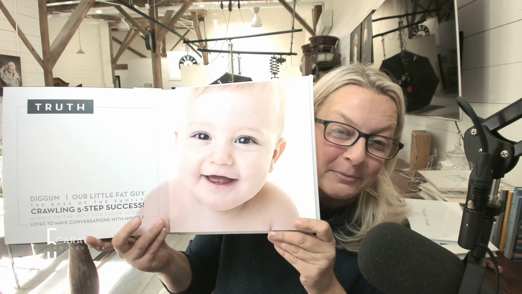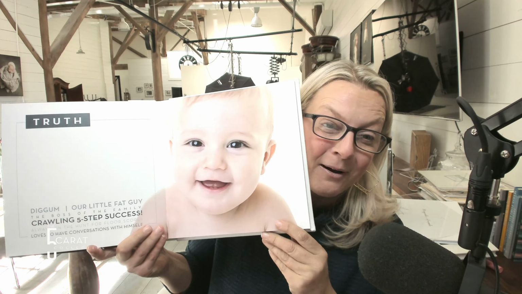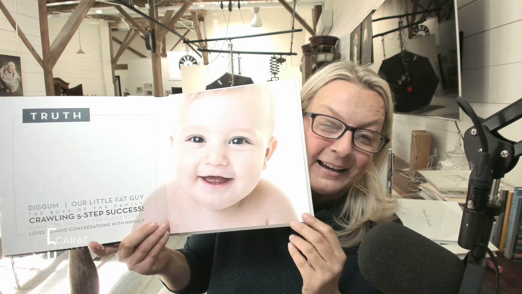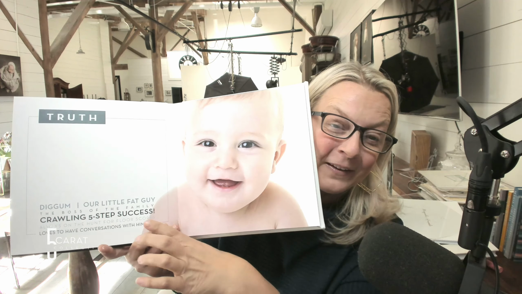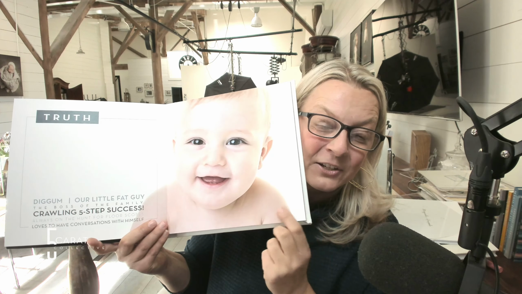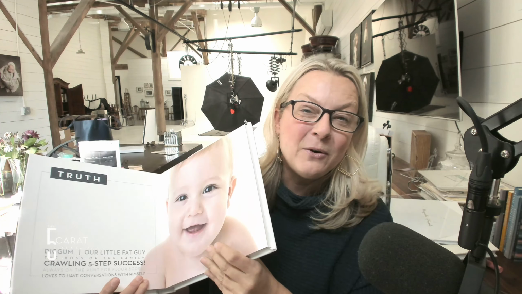This little boy's name is Truth. They call him Diggum, our little fat guy. They call him the boss of the family. He just started crawling, so crawling 5 step success. He loves to have conversations with himself. Even though he's not saying specific things right now because he was only 10 months old when we shot this, he still has a personality. And by asking your client these little things about the child, again, you add that layer of customization to the book or album that really makes it worth the investment.